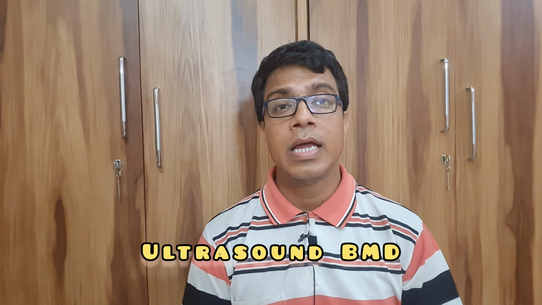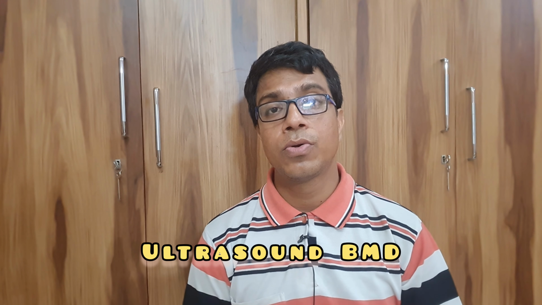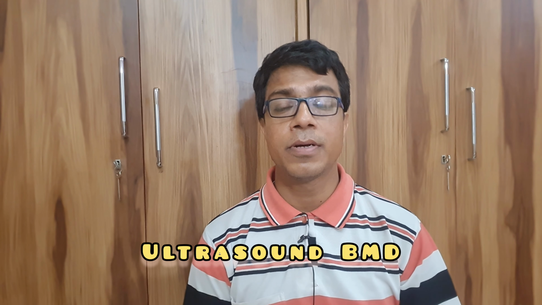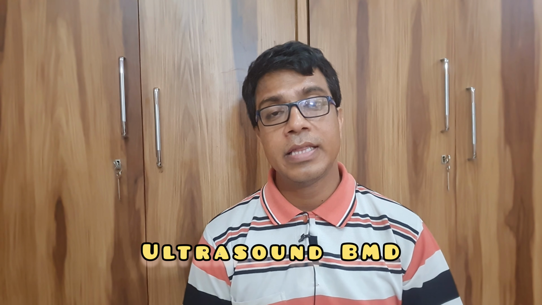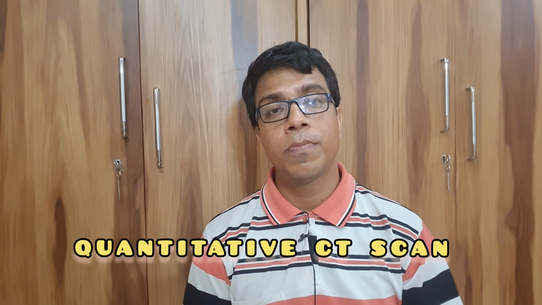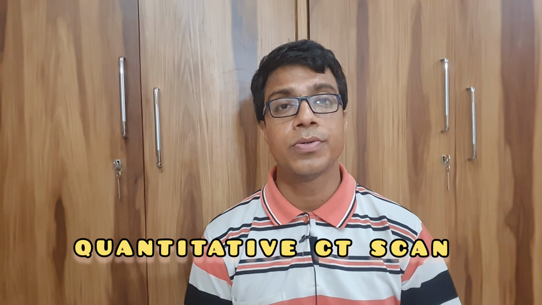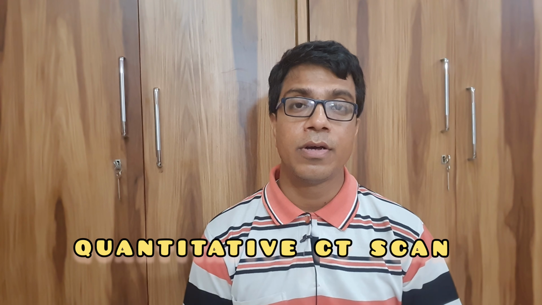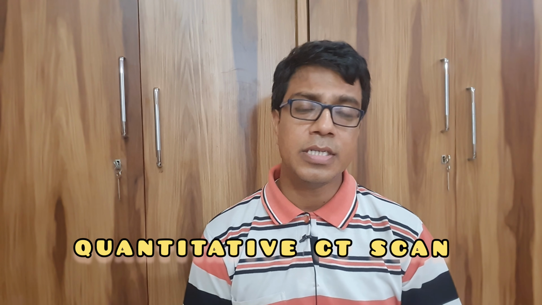There are some other methods as well. Doing a plain X-ray. Ultrasound BMD, or ultrasound bone mineral density, is a very commonly performed test in communities when we do camps to test bone mineral density in many persons or a population. Ultrasound BMD is a very cost-effective tool to screen osteoporosis in a population. There is also quantitative CT examination, a CT bone mineral density test, by which we can also determine the bone mineral density of a particular person. So this is how we diagnose osteoporosis.